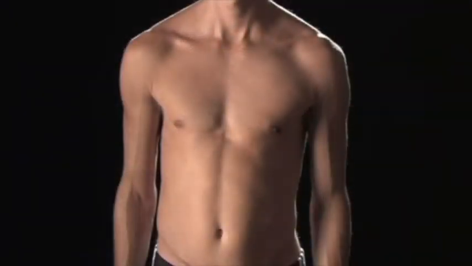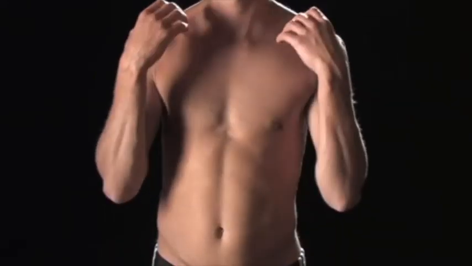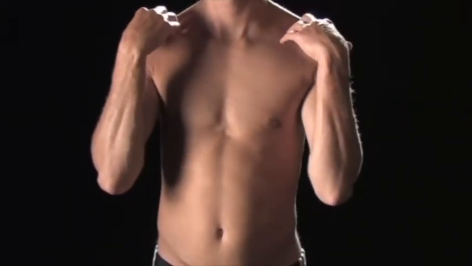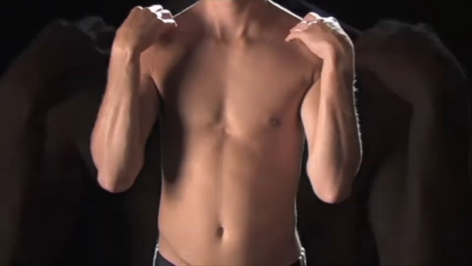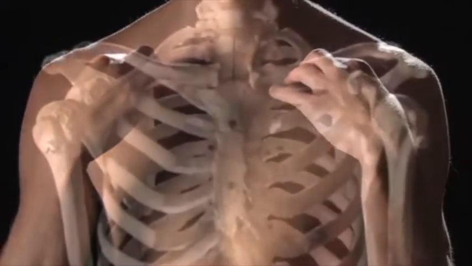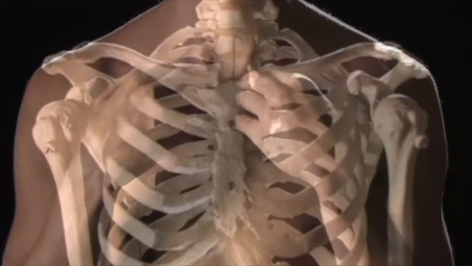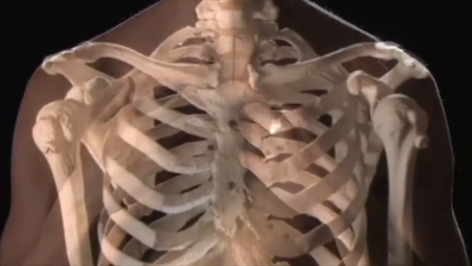So sit or lie down with your arms resting by your sides and your feet about shoulder width apart. You might feel more comfortable if you were to support your neck and head on a pillow. Now start by becoming aware of your rib cage. Bring your hands up so that you can feel your collarbones or clavicles. Run your fingers along these bones to the point where they attach to your breastbone or sternum.